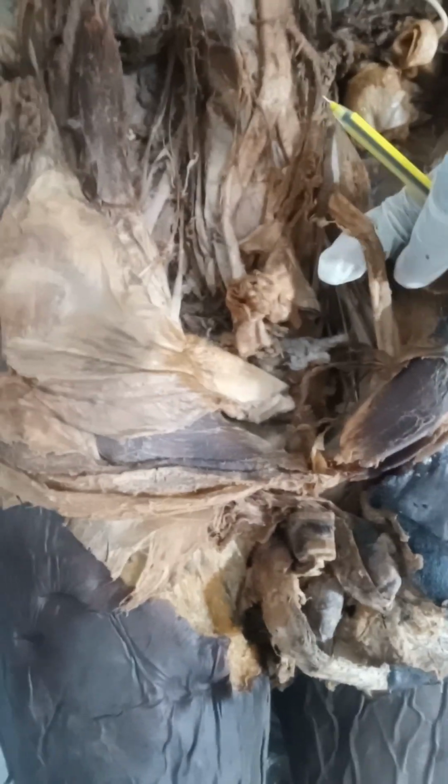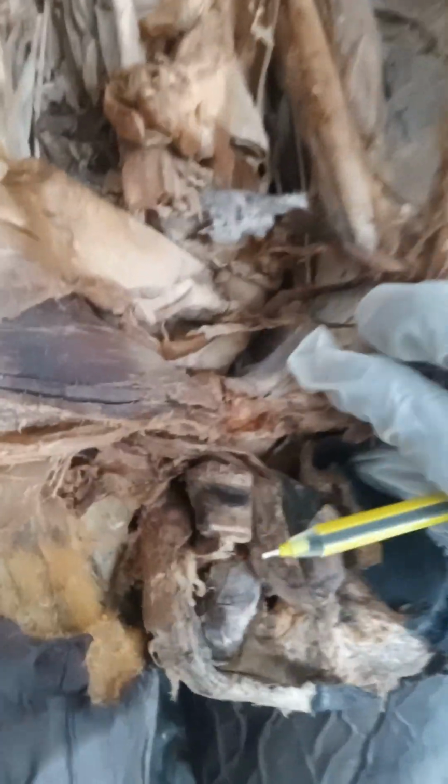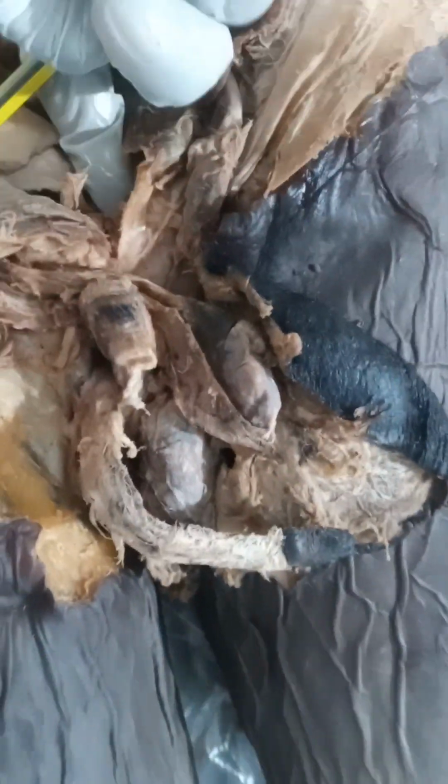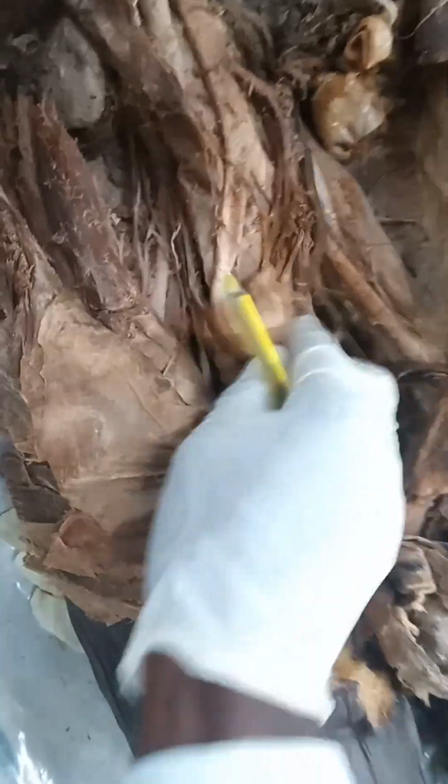So let's talk about the external iliac artery. It passes through the inguinal ligament. This is the inguinal ligament. It passes below the inguinal ligament, and the moment it passes below, it forms what we call the femoral artery. So the external iliac artery supplies the lower limbs, right? Then we go to the internal iliac artery, which is below.